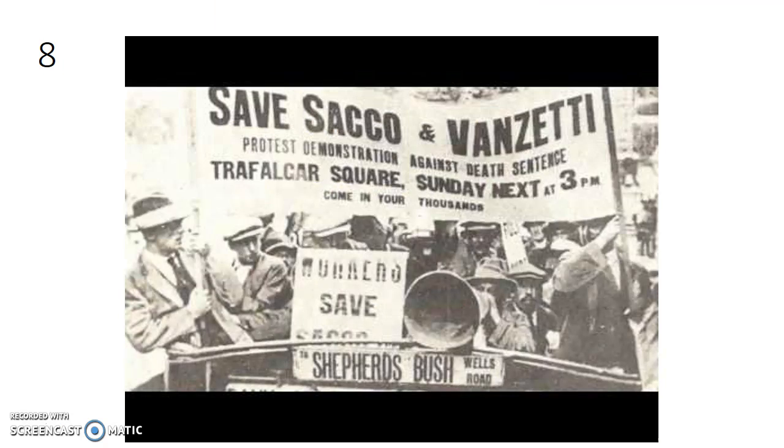Next, number 8, Save Sacco and Vanzetti. This is basically a picture from the Roaring Twenties, and this is about anti-immigrant bias. The topic is nativism. So before this, we see an influx of immigrants, specifically from Southeastern Europe and Asia, and those are what we call the new immigrants. After this, you see a rise of nativism, and you see laws like immigration laws and the rise of the second KKK. Some important facts that go with this is that Sacco and Vanzetti were from Italy.